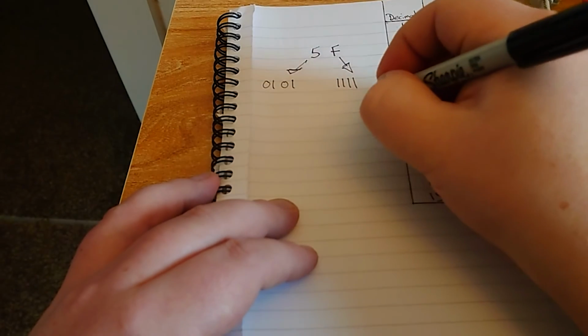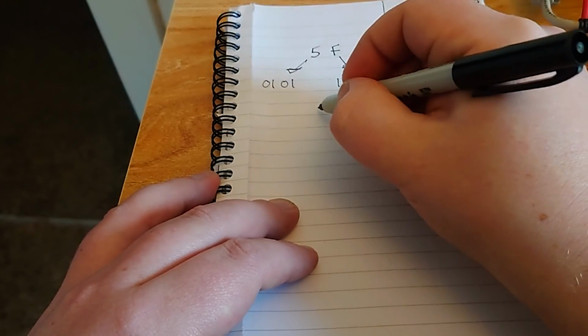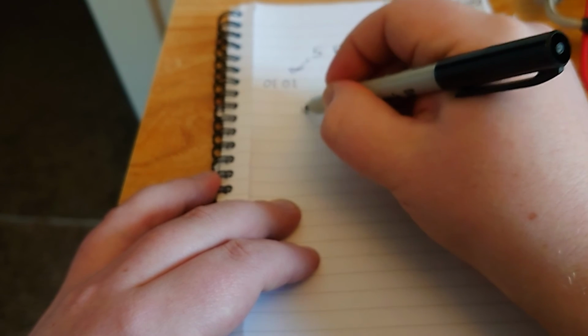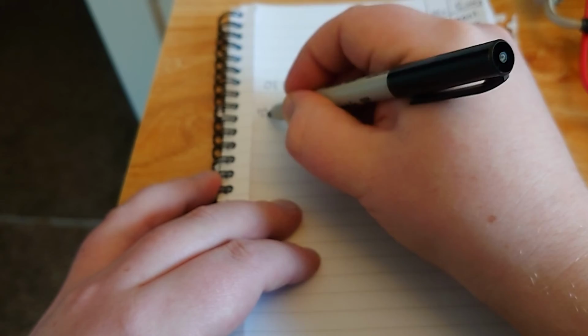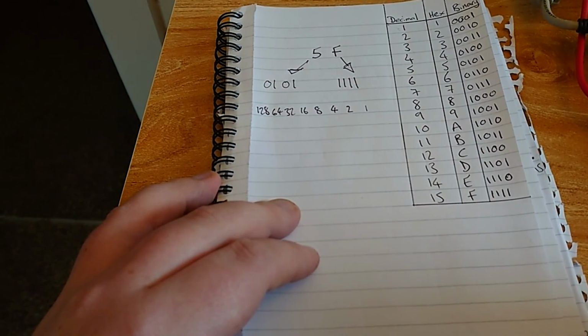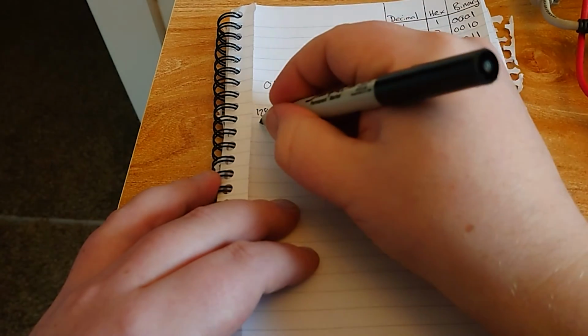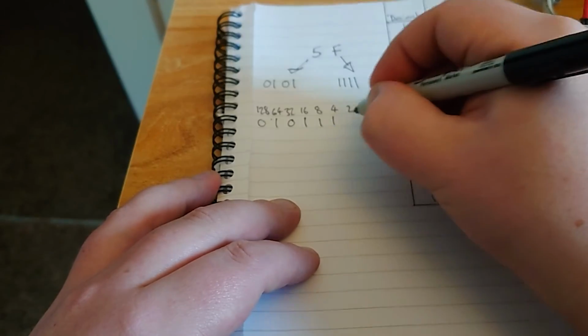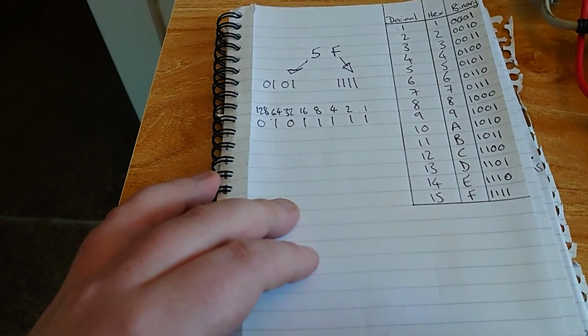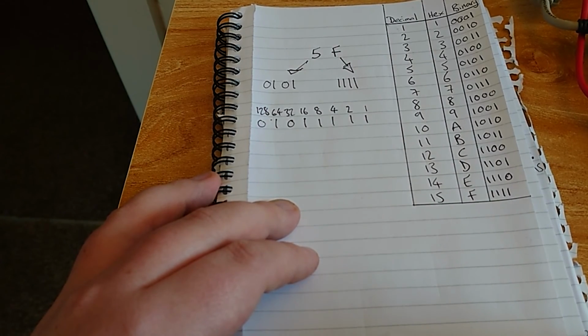And then all we have to do is take this into our table to find out the denary number.